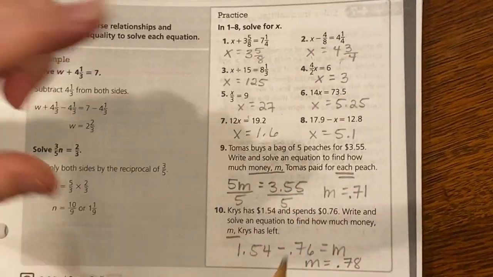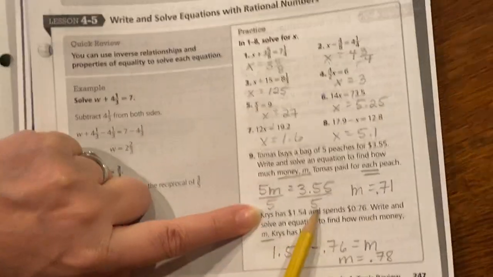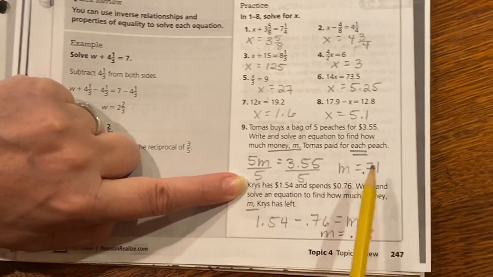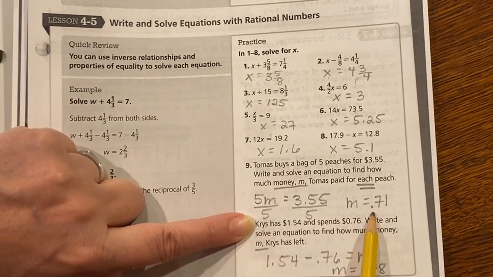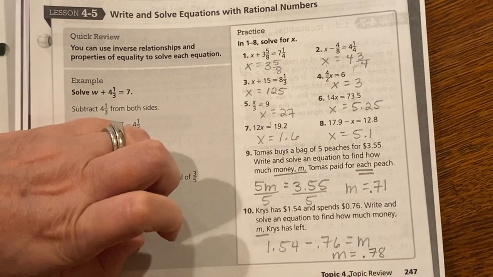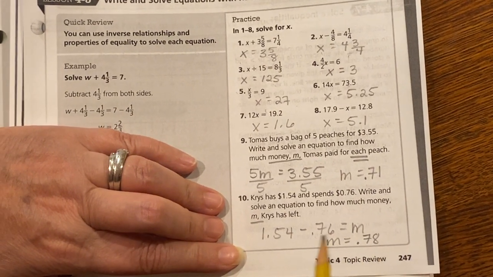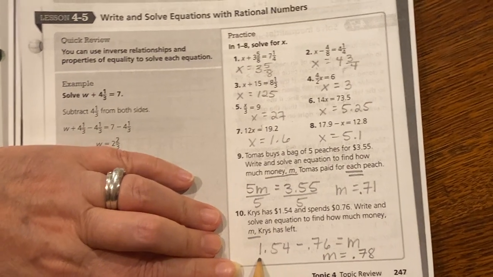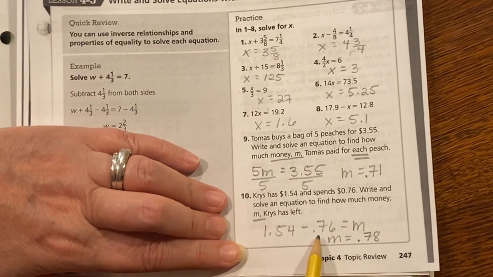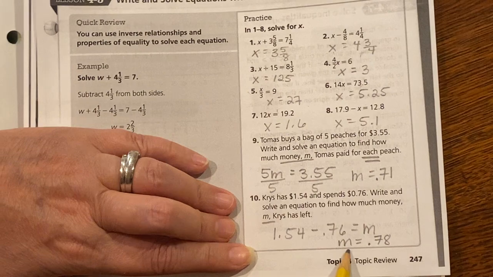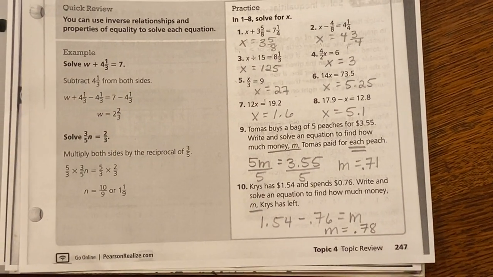And then for this one, my equation was 5m equals $3.55. And then I divided both sides by 5, and I got m equals 71 cents. So each peach costs 71 cents. And then for this one, I said $1.54 minus 76 cents equals m, and m equals 78 cents.